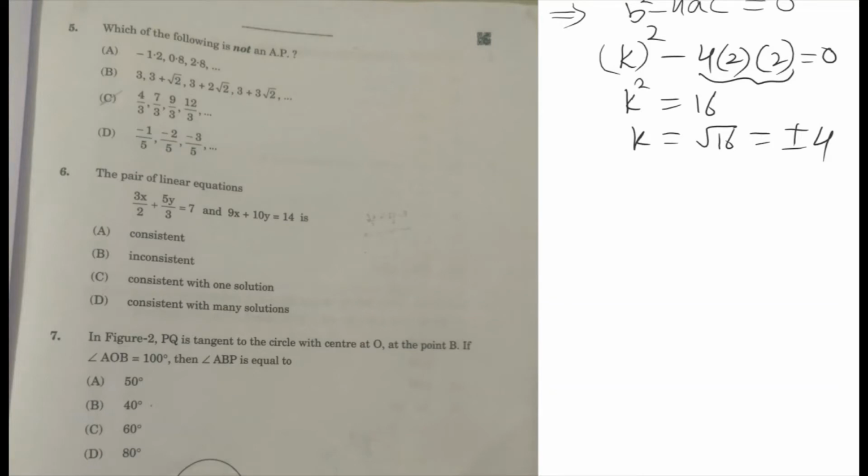Fifth question. Which of the following is not an AP? So we need to check the options now. If I take option A, if we want to check if it's an AP, just find the common difference. So A2 minus A1 should be equals to A3 minus A2. In all the options, we have A1, A2 and A3. My first option A says that A2 minus A1 is 0.8, minus of minus is plus 1.2, that equals to 2. And A3 minus A2 is 2.8 minus 0.8, which is 2.